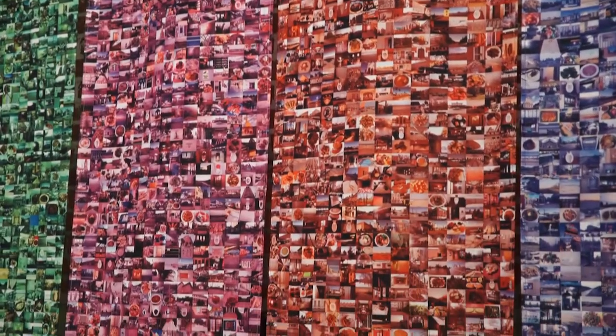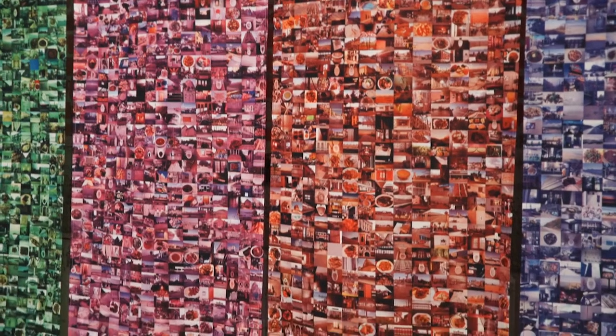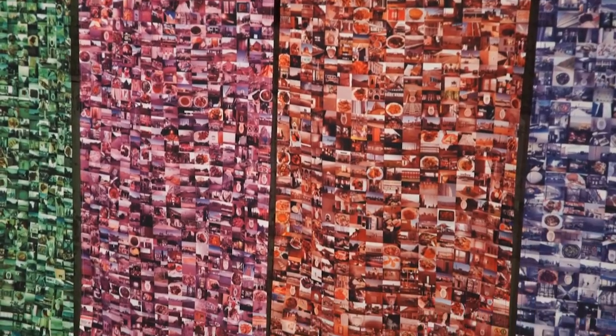Elahi actually mentioned that when he first started the project 20 years ago, nobody could understand why he would post a photo of his lunch to the internet.